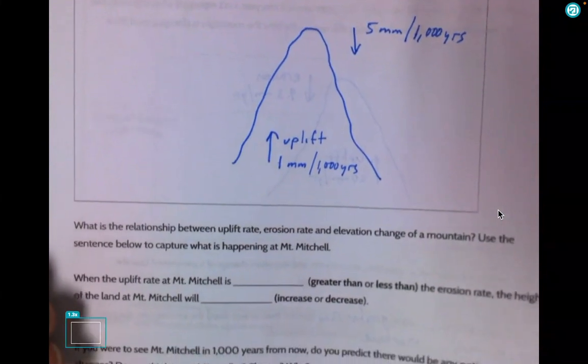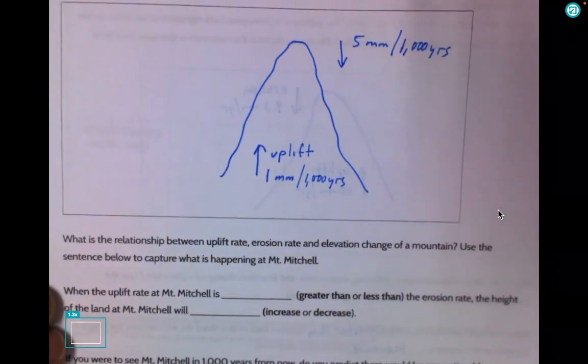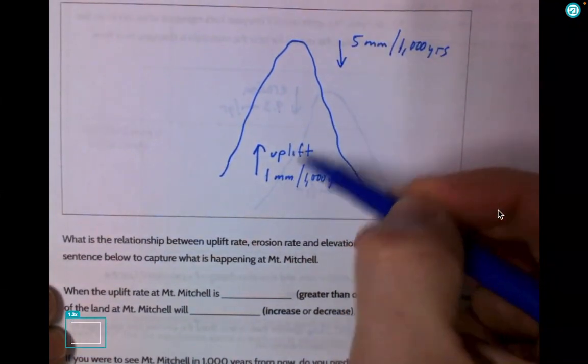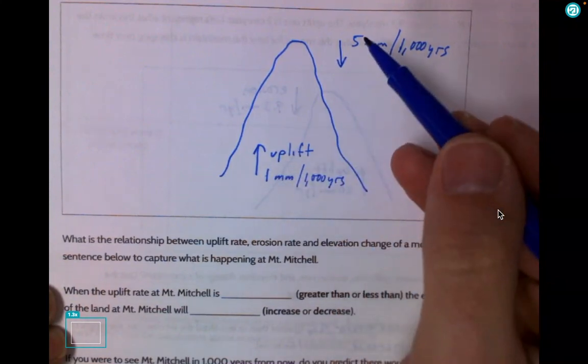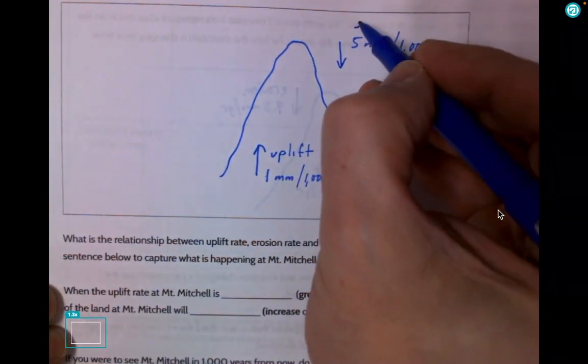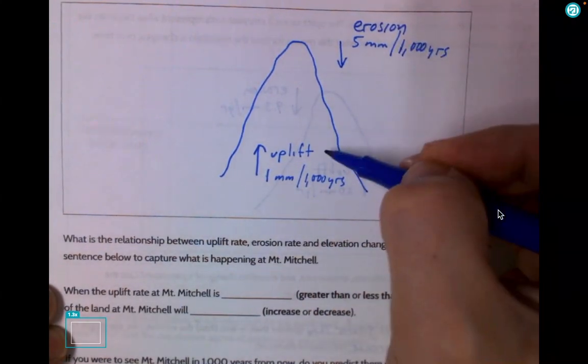We go down to the same thing here. We have the same sentence. So again, we look at the 2 rates, both the same units, millimeters each. 5 is bigger than 1. So the erosion, forgot to put this here. The erosion rate is greater than the uplift.